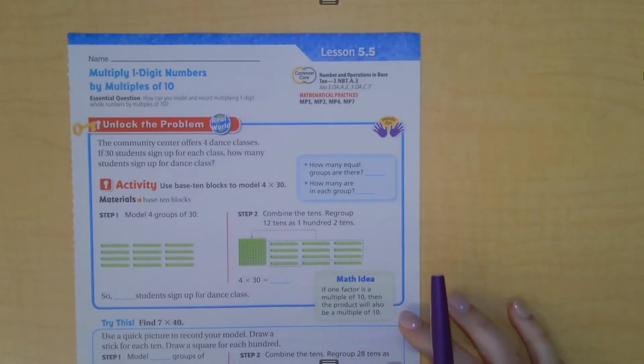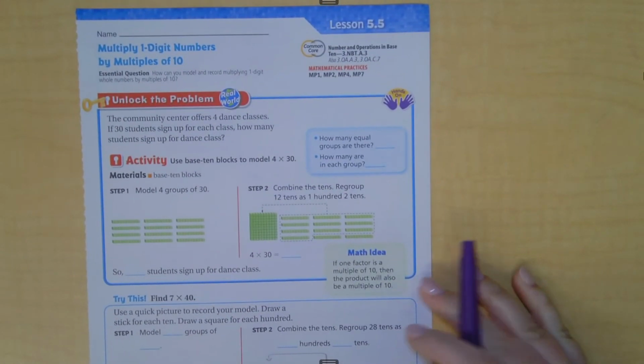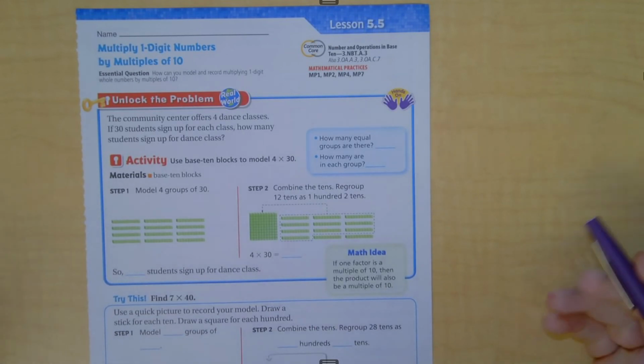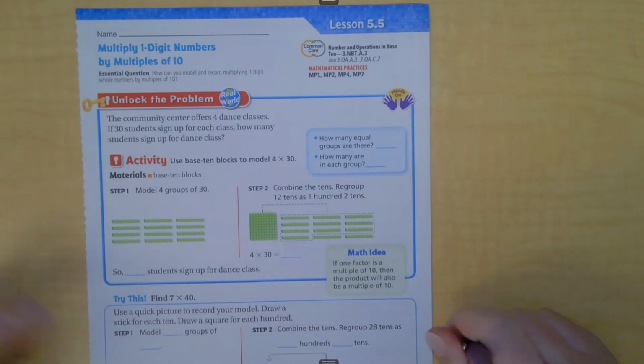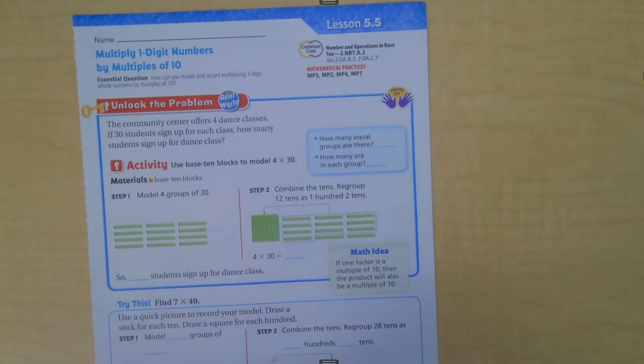Okay. So today's lesson is on multiplying one-digit numbers by multiples of 10. And most of you say, oh, I can do the tens trick. I can move the 0. I can count by tens. Yes, you can always do those things. But we want to look at some other ways to solve multiples of 10. Your essential question is, how can you model and record multiplying one-digit whole numbers by multiples of 10?